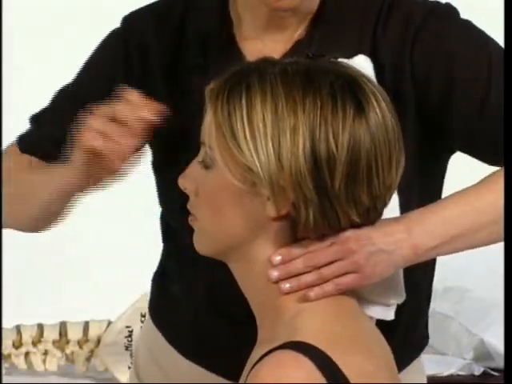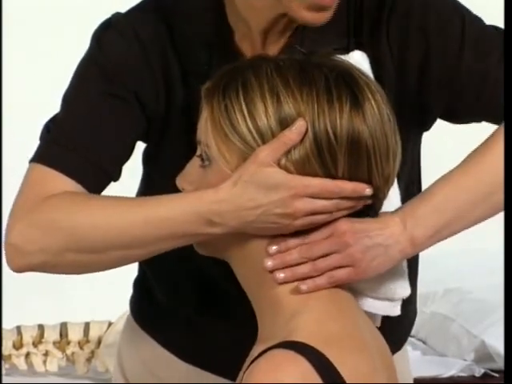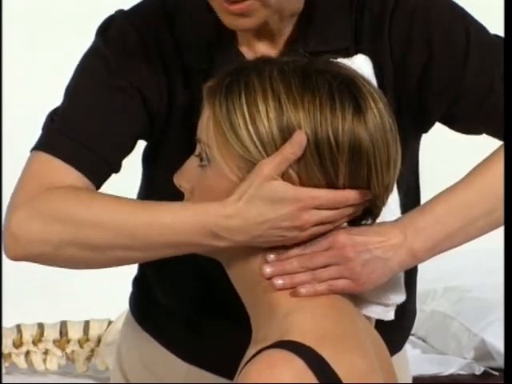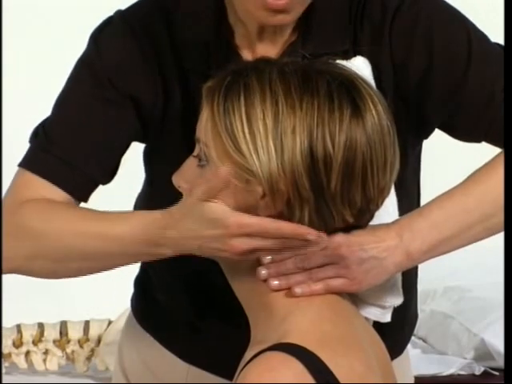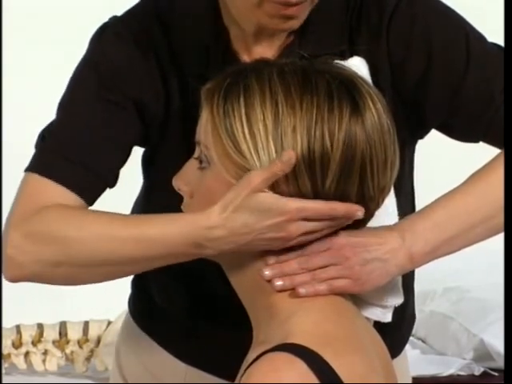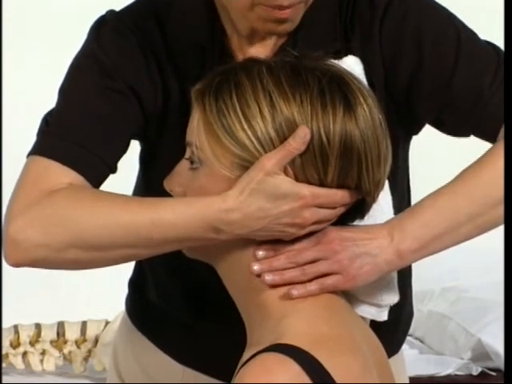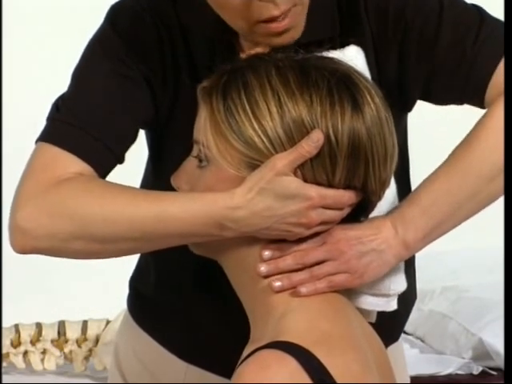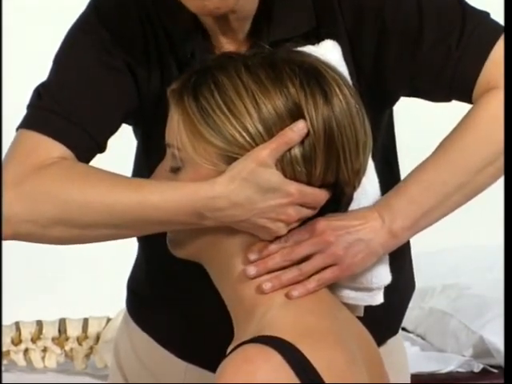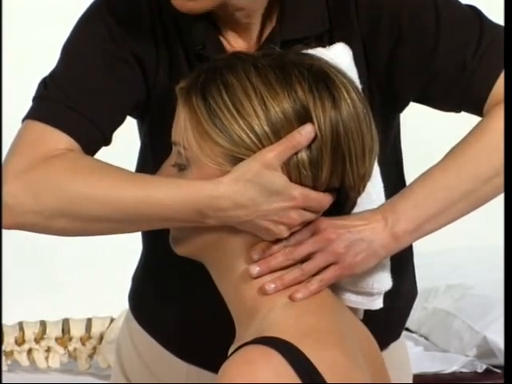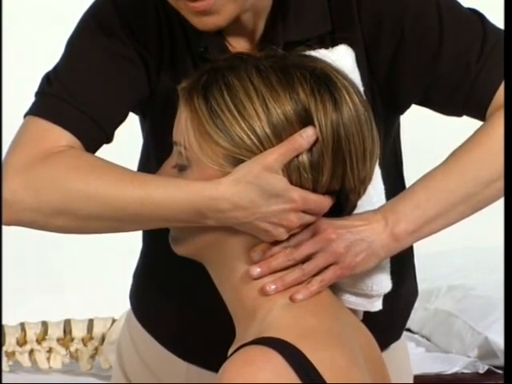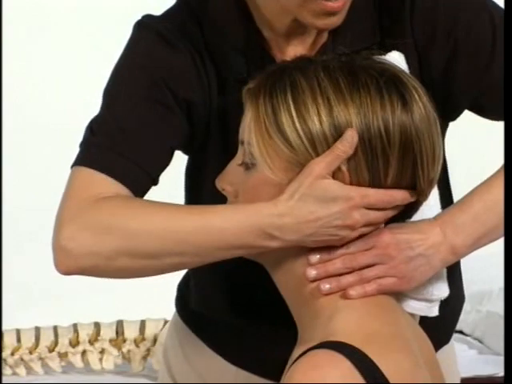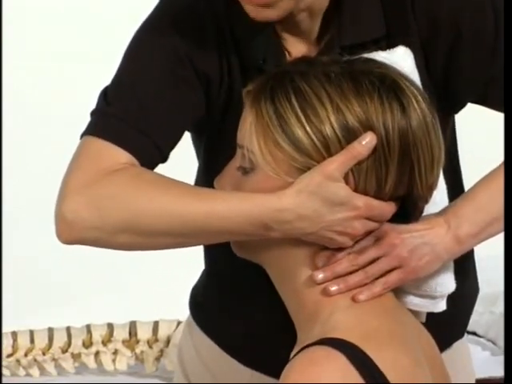The ventral translation is performed with the same hand placement. I push C2 against C3 with my stabilizing hand. My moving hand now comes a little bit more posterior or dorsal on the posterior arch of C1, grasping occiput and C1. I pull the head forward in a protracted position and at the same time exerting a ventral translation, a pure ventral translation to the head and C1 region.